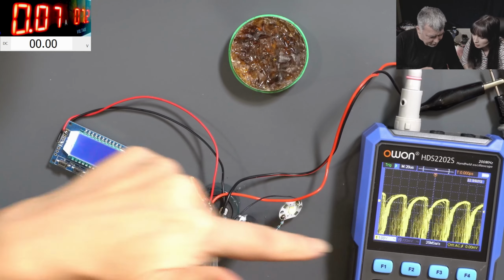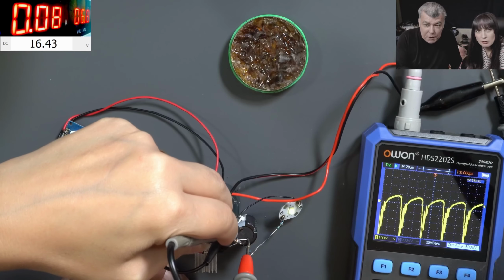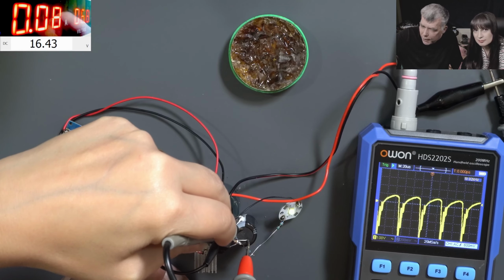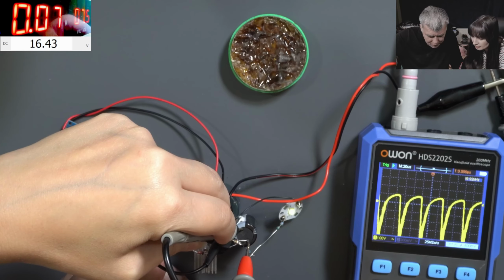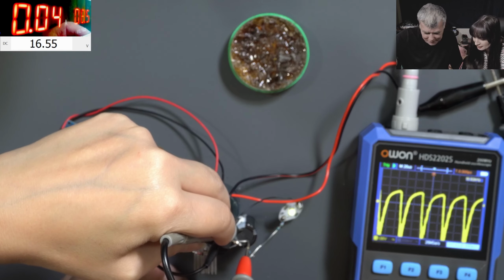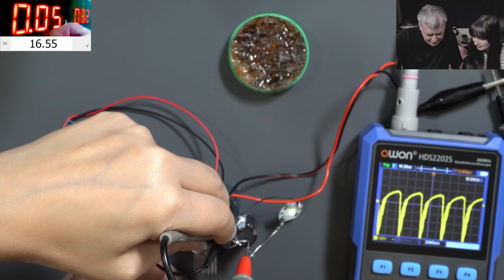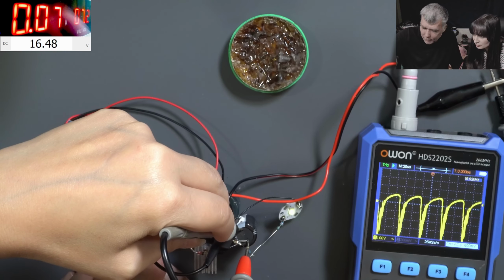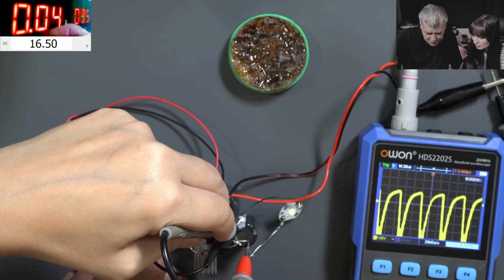The duty cycle will change. Okay, so it's still 16.4, yeah? So check here what happened with the duty cycle when I'm increasing the voltage. Oh, it's changing. You can see? Look. From a larger duty cycle, it's getting slimmer, you can see?